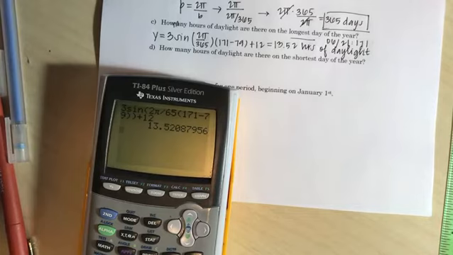And so that probably doesn't seem that long, right? I mean, 13.52 hours. If the sun came up at 6, it's going to be going down at 8. So you can imagine there are going to be certain places in the world that are going to have longer than that amount of daylight, certain times that are going to have less.